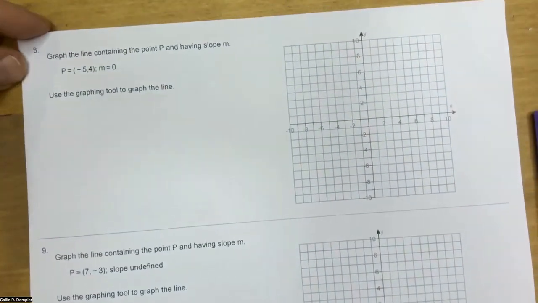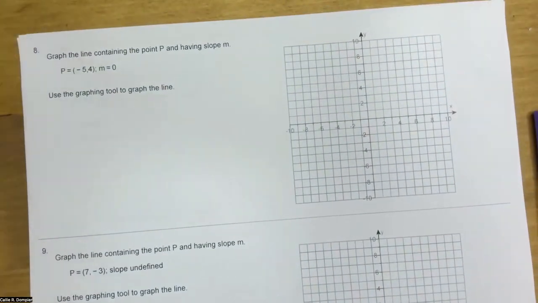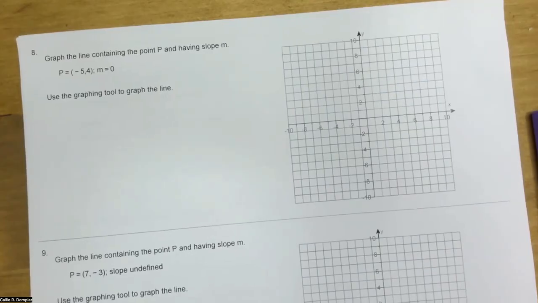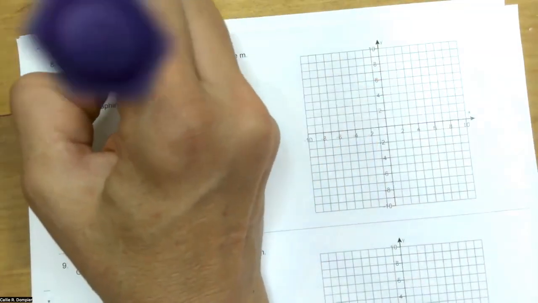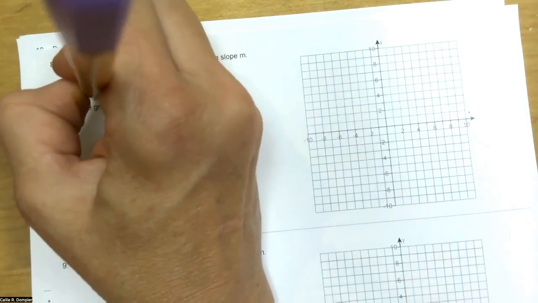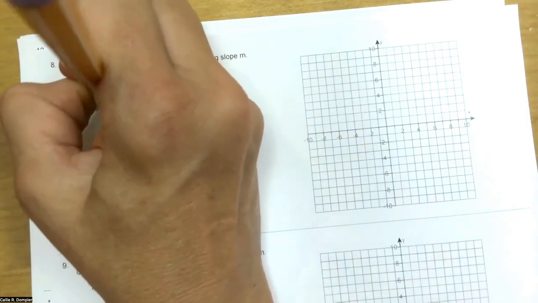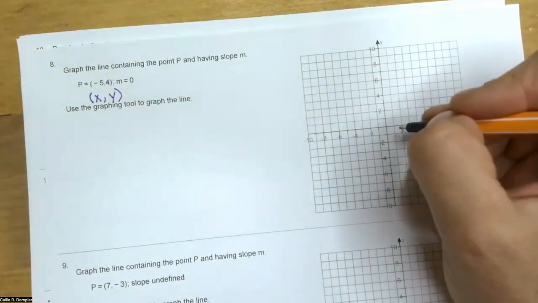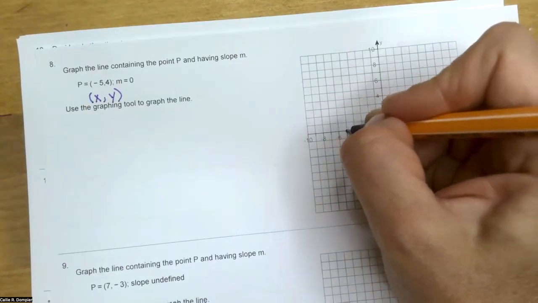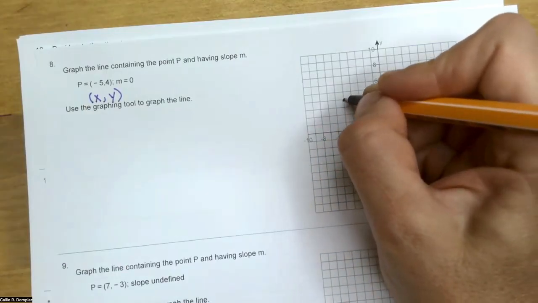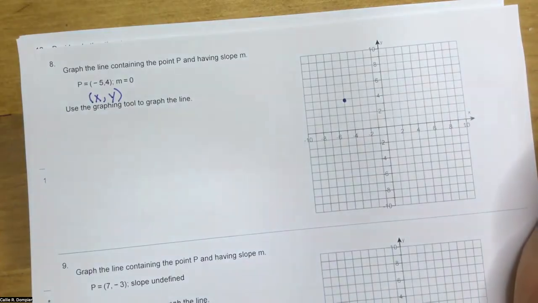Now it says graph the line containing the point P and having slope M. So the point P is -5, 4, and the slope is 0. They're not asking you for the equation, they're just asking you to show that you are able to graph this. The point P is -5, 4. Remember, it's always x and then y. So starting from the origin, we're going to move -5 on the x and then up 4 on the y. And put our point right there.